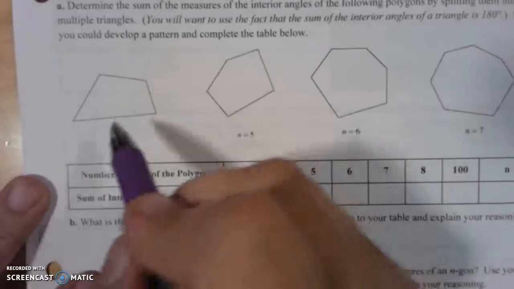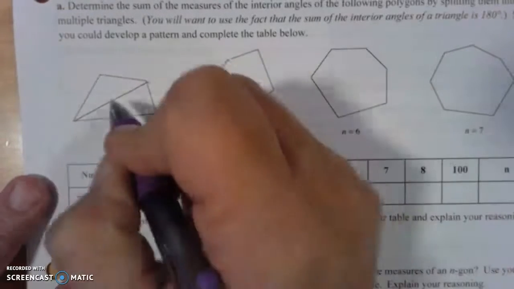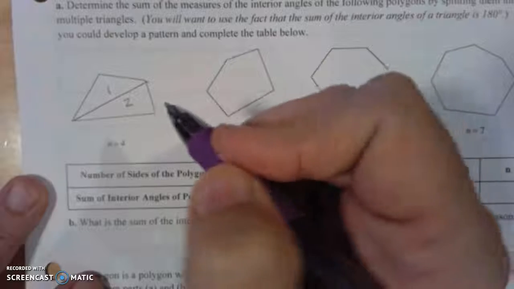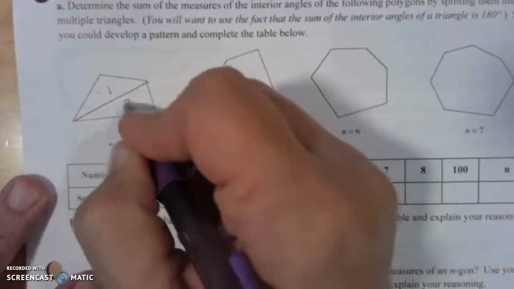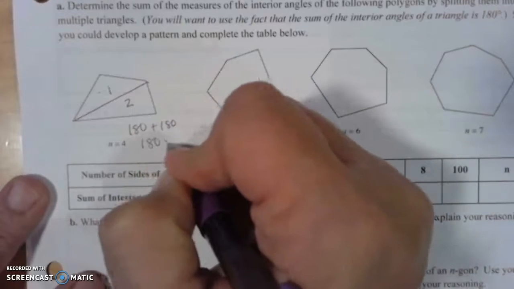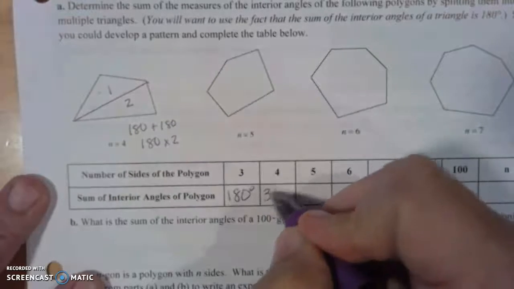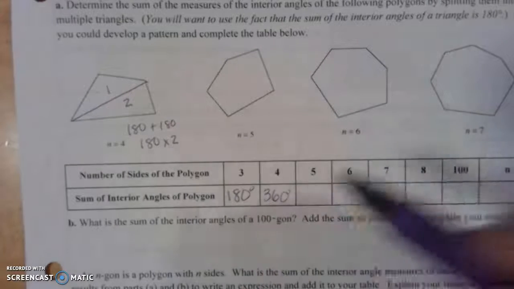Well, let's look at this four-sided figure. If we divide it, notice we have 1, 2 triangles. So we know this is going to be 180, and this is going to be 180. So we can add that together or do 180 times 2, and that equals 360 degrees. So we know the sum of the interior angles.